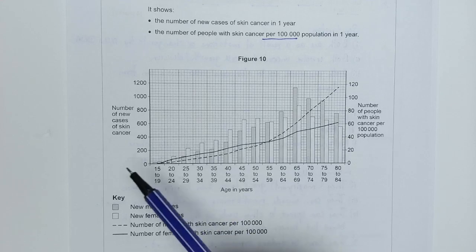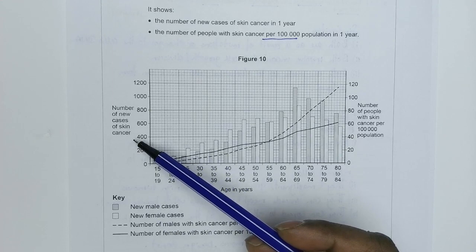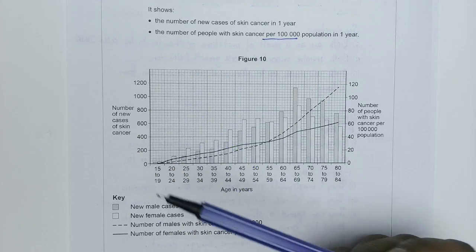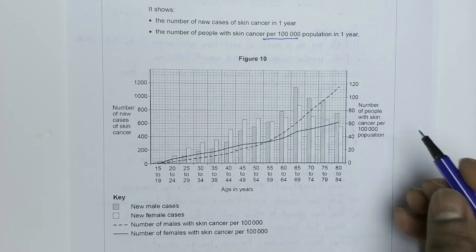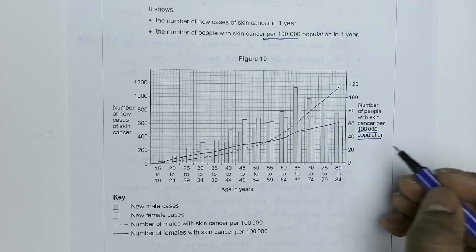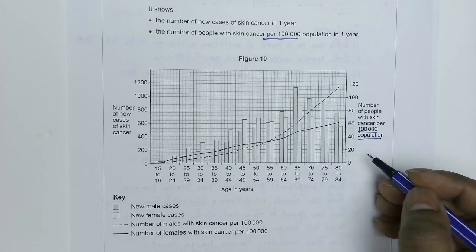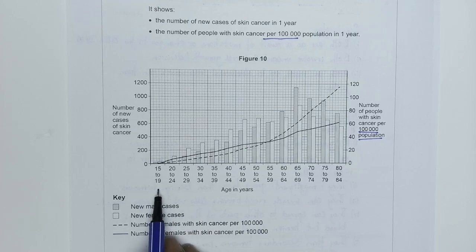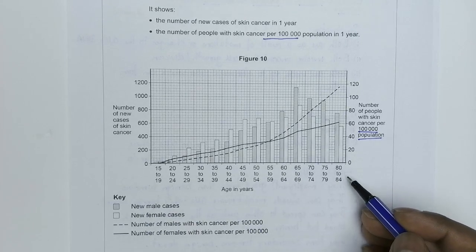In the bar graph, on one side here you've got the number of new cases of skin cancer. It starts off at 0 and goes right up to 1,200. On this side is the number of people with skin cancer per 100,000 population. This is important. So if you say it's 20, that's 20 people per 100,000. Now they have given you the different ages, starting at 15 to 19, and it's a 4-year range, all the way up to 80 to 84 years.